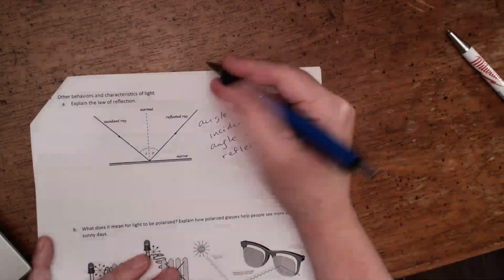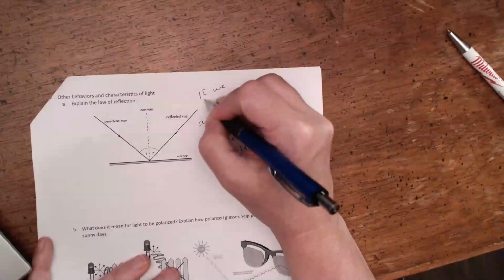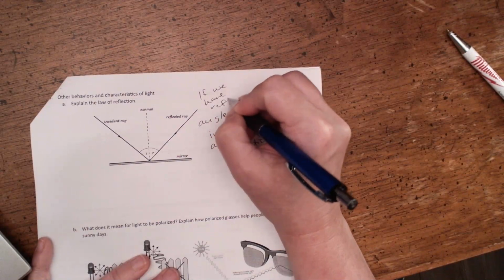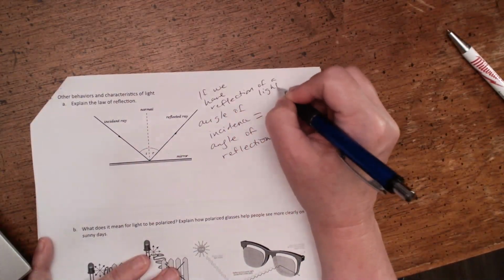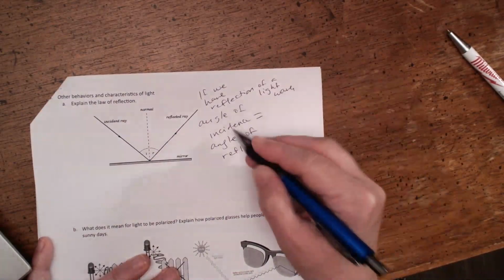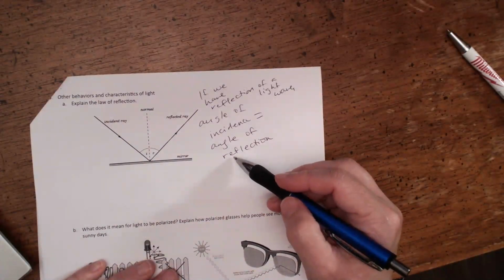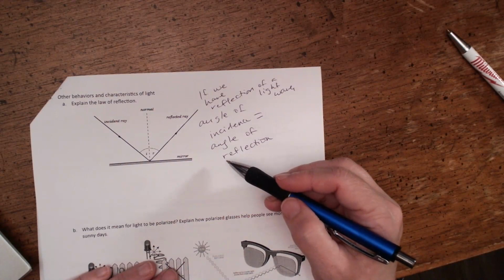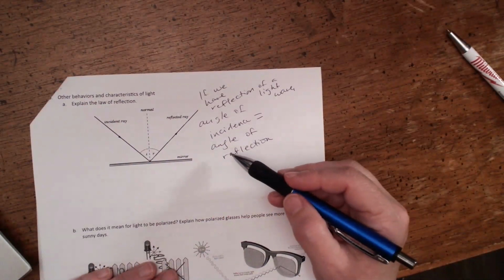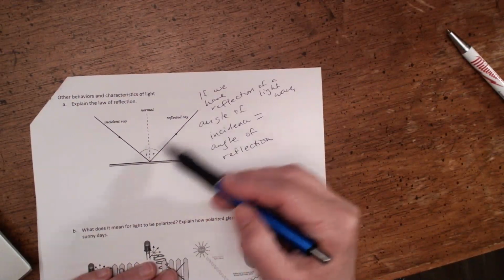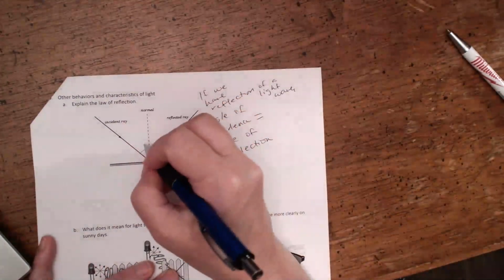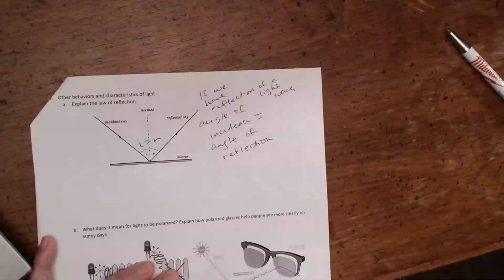Okay, so if we have reflection of a light wave, the angle of incidence equals the angle of reflection. That's the law of reflection. So hopefully that's pretty straightforward. So you're going to have an angle coming in, angle going out. These two angles are equal to each other.